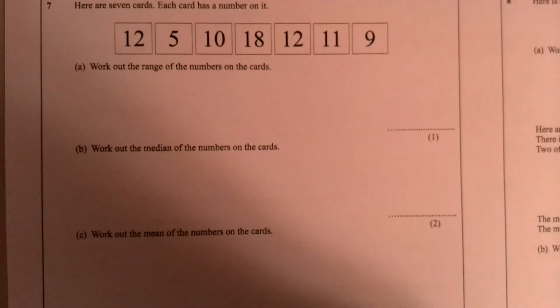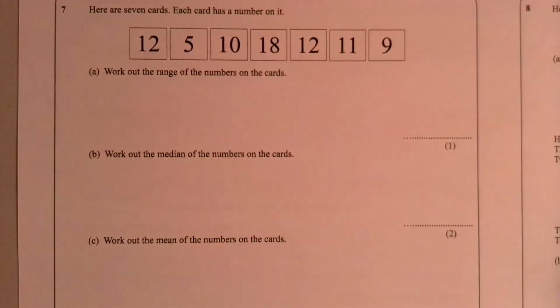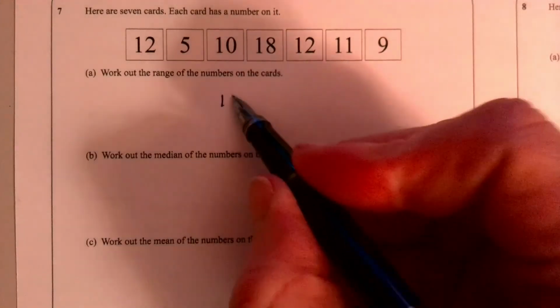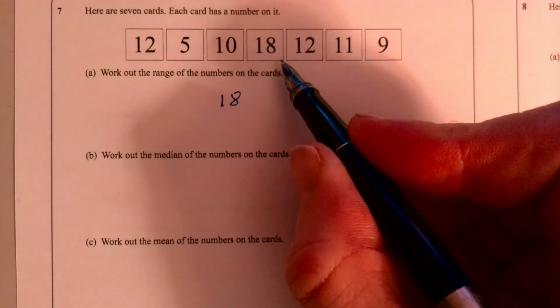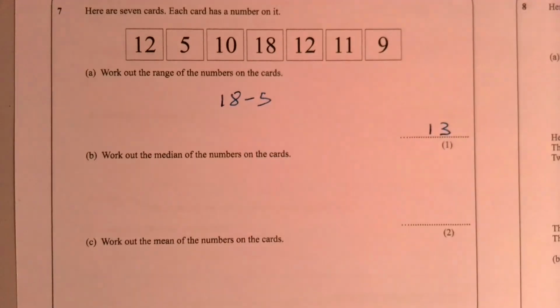Come up out of there a little bit so you can see it all. So this time we've got 7 cards, and pause the video and have a go. Right, so your largest number was 18. Our smallest number is definitely 5, so that gives us 13.